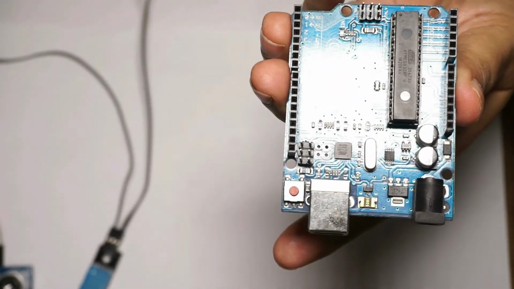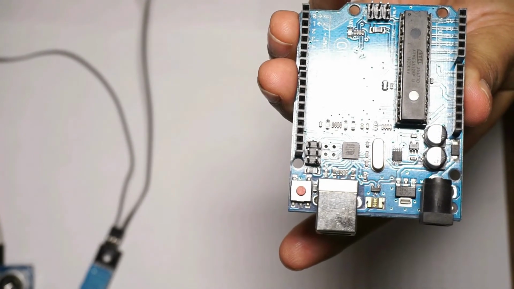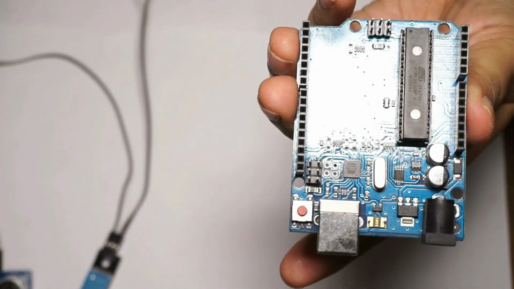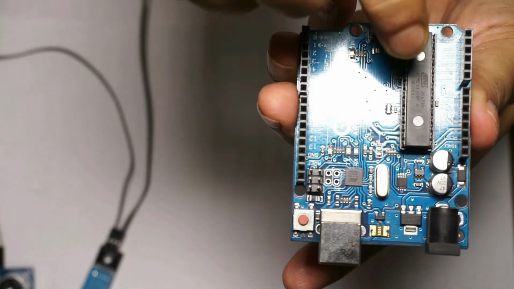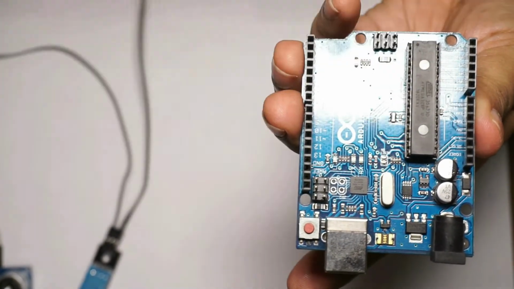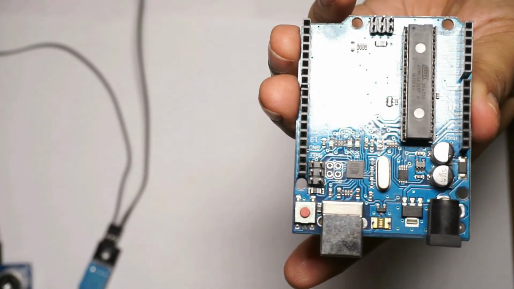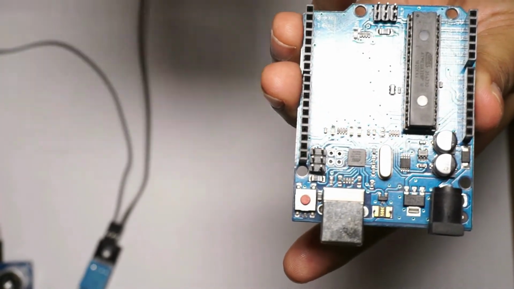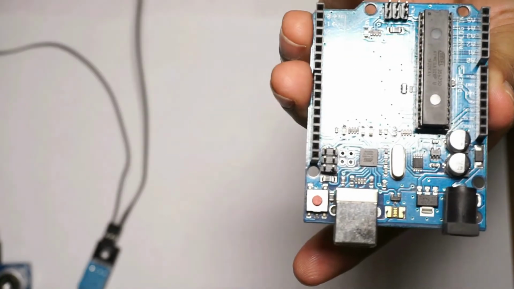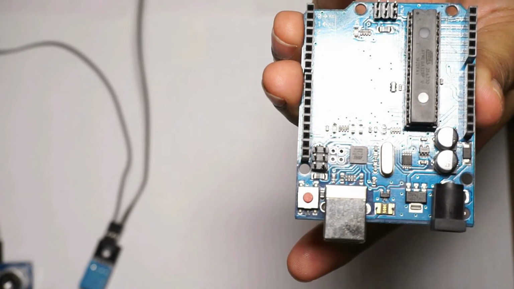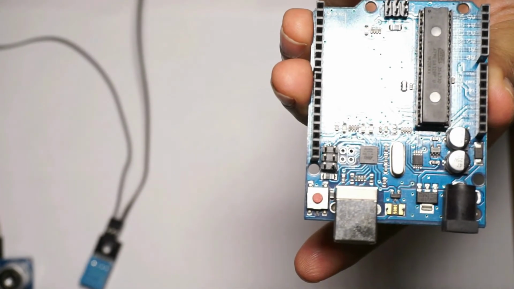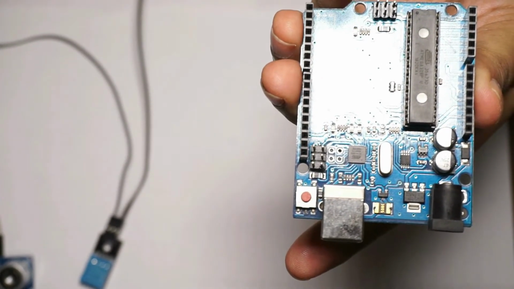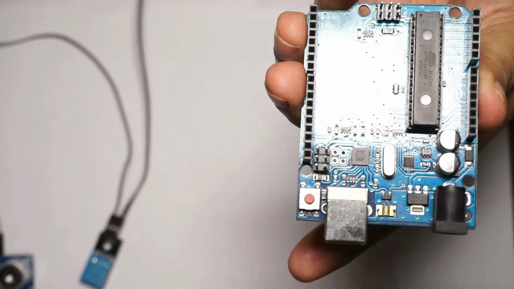Here you have a microprocessor, an 8-bit microprocessor in the ATmega328 chip. It also has static RAM, EEPROM and the flash memory where you upload the program.